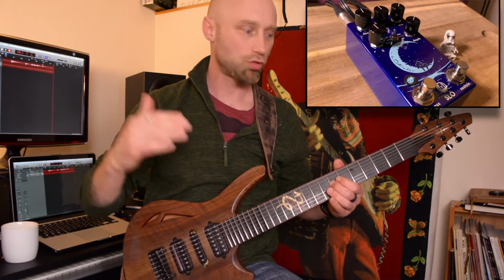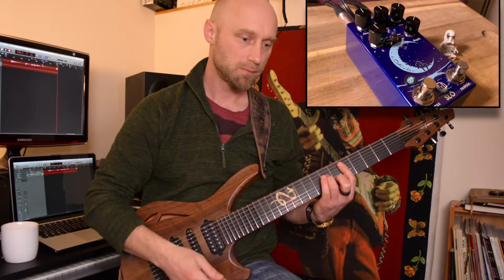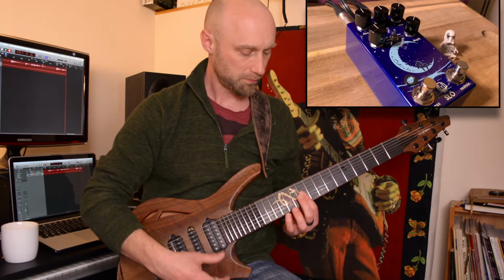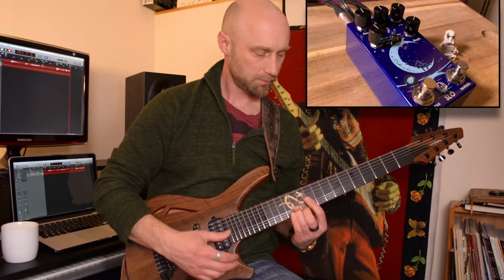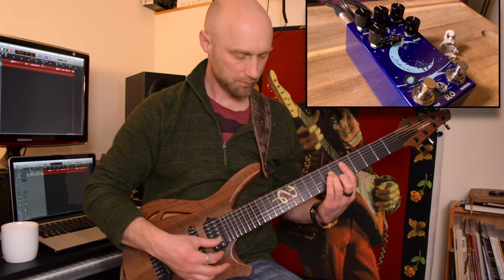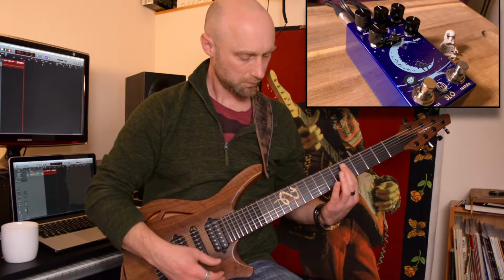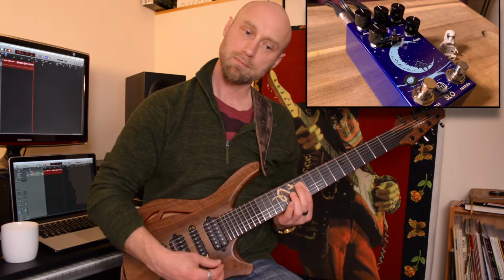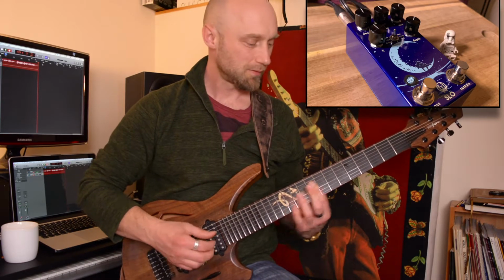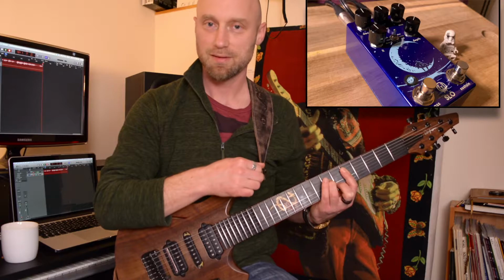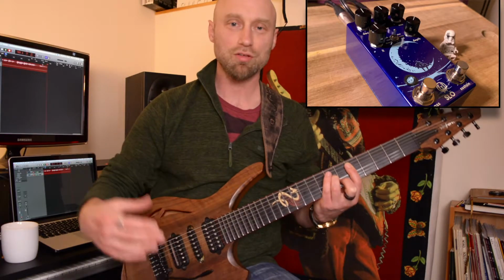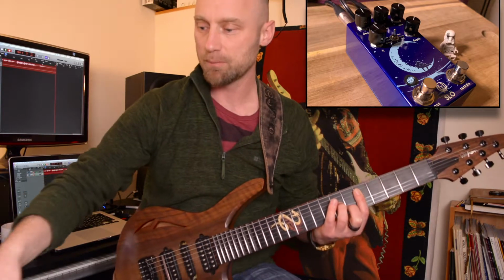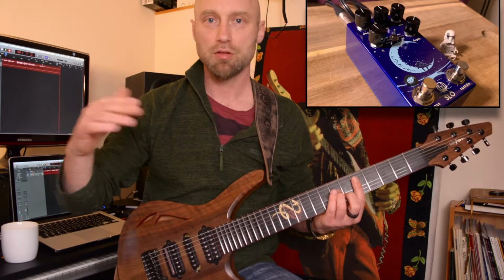So that's what it's doing, it's adding a sub-octave. So this gives you a really full warm sound with that sub-octave. I really like that. So this time the X control is basically the amount of sub-octaves.